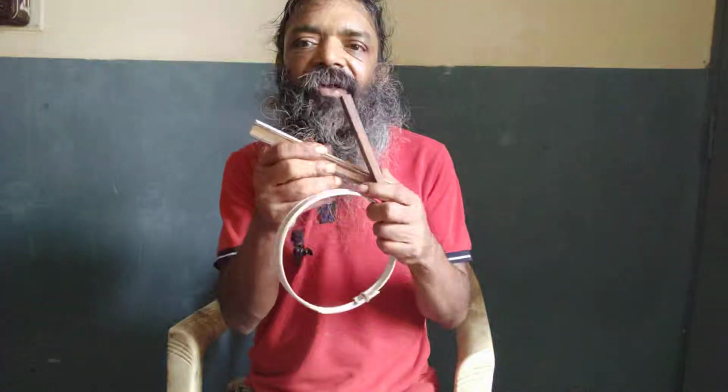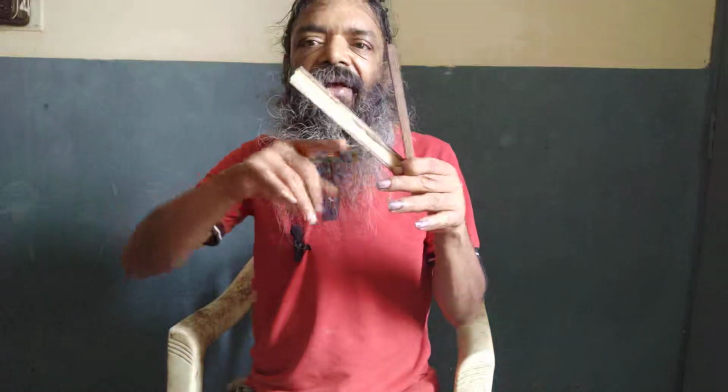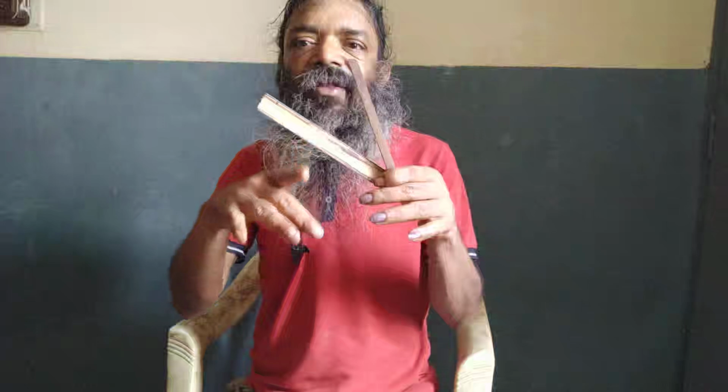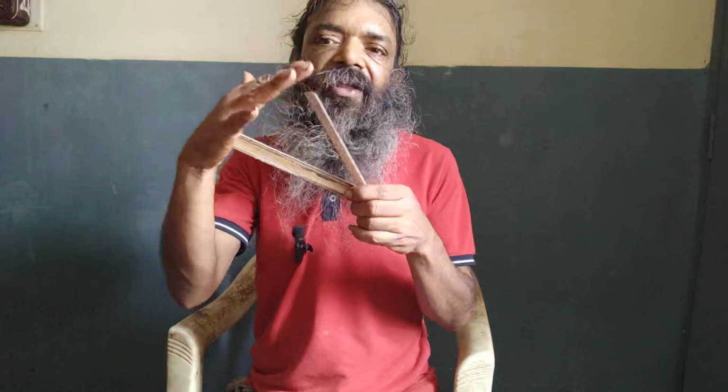What is the circumference of your ith section? If this is the ith section, from the x-axis it is making angle theta, and the ith section angle is delta theta i. What is the circumference for the angle delta theta i? R into delta theta i is the arc. This is the length of circumference for the ith section. Simple. R into delta theta i is the circumference of the ith section.